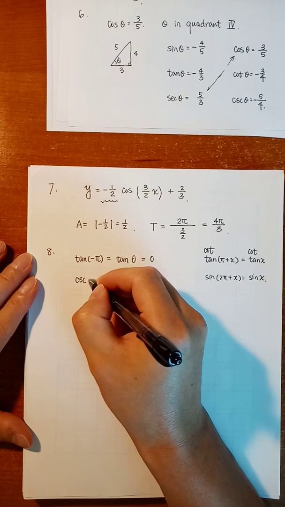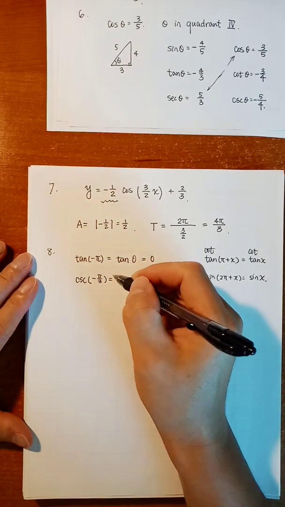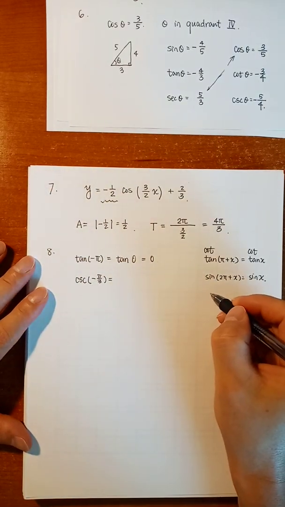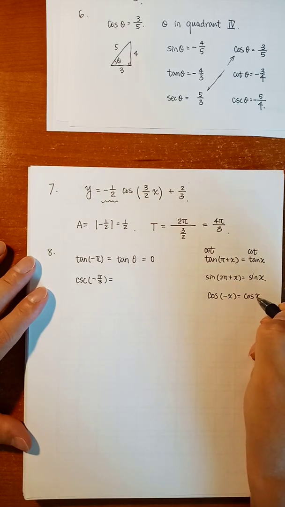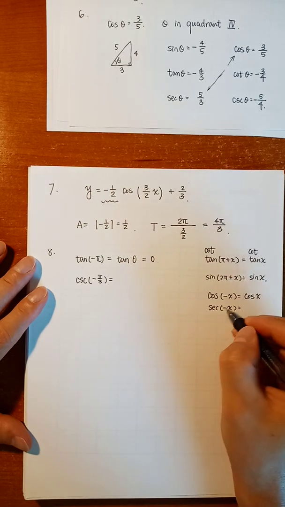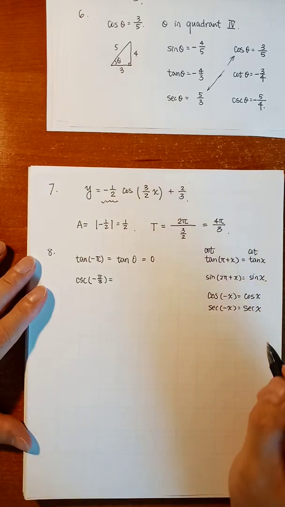Cosecant negative pi over 3. And remember here, the cosine of negative x is cosine x. It's an even function. So it directly gives us secant of negative x is secant of x, because it's the reciprocal of it.